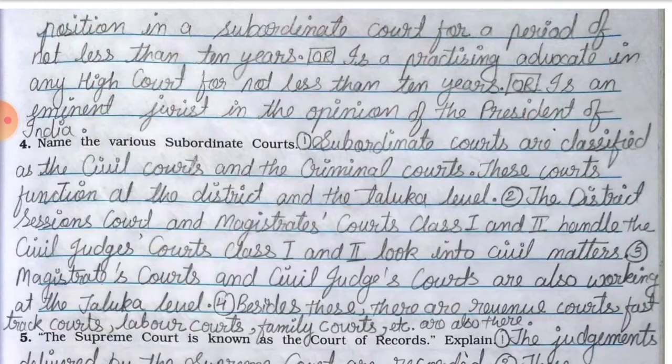Next, question number 4. Name the various subordinate courts. Answer. Point number 1. Subordinate courts are classified as the civil courts and the criminal courts. These courts function at the district and the taluka level.